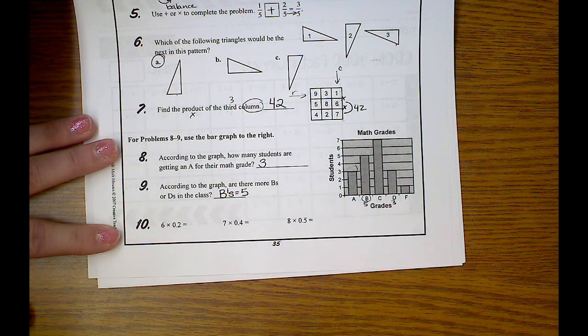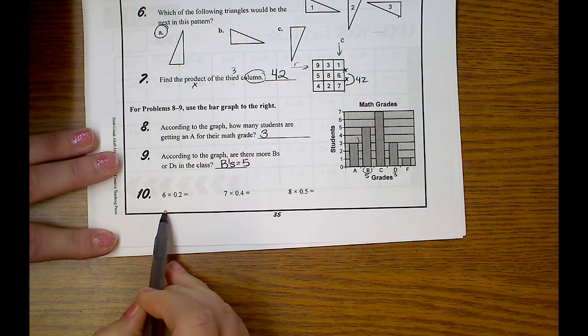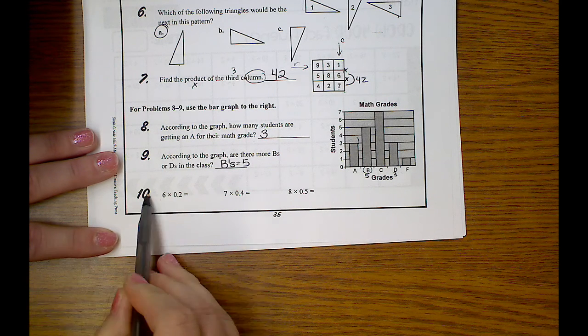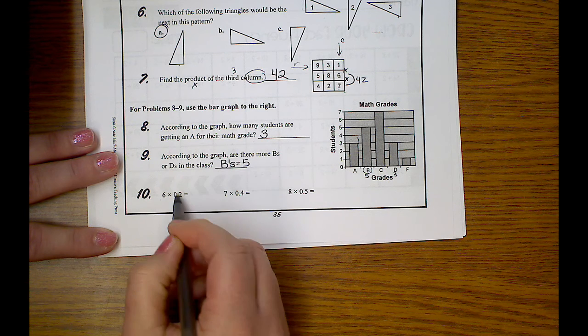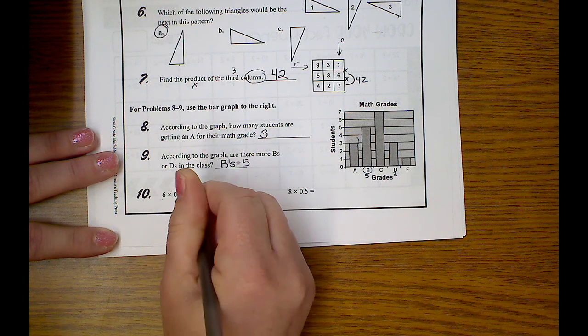I'm going to put 5. All right. Now this one is an interesting problem because we're just multiplying. So we're going to pretend like none of these are here, and this is 6 times 2. So 6 times 2 is 12.